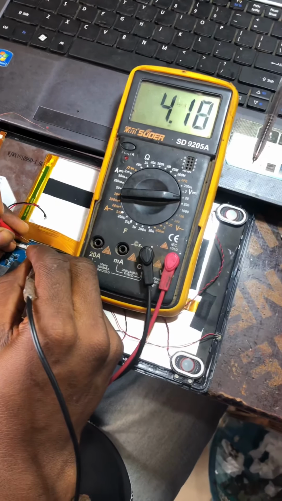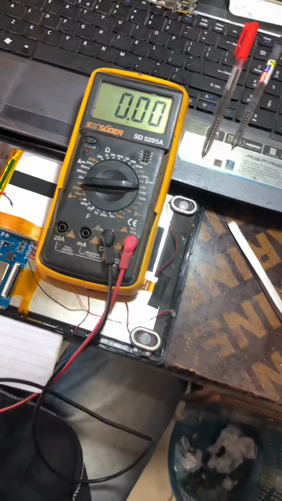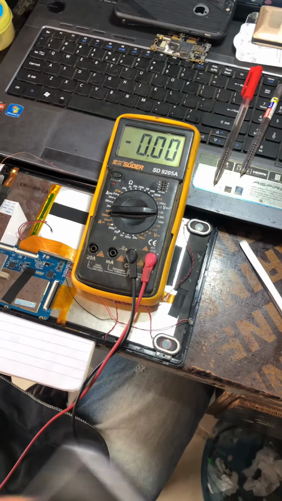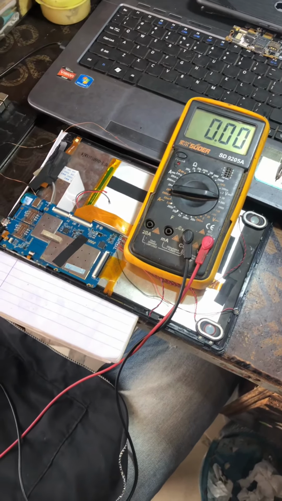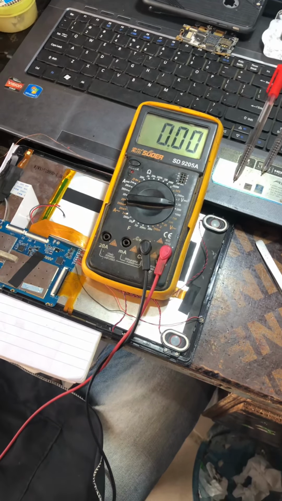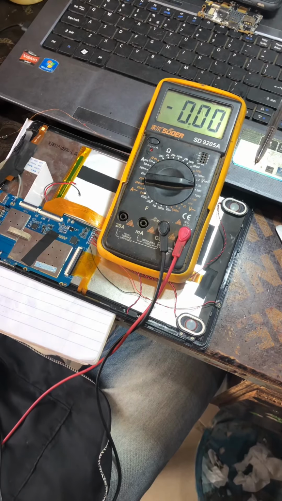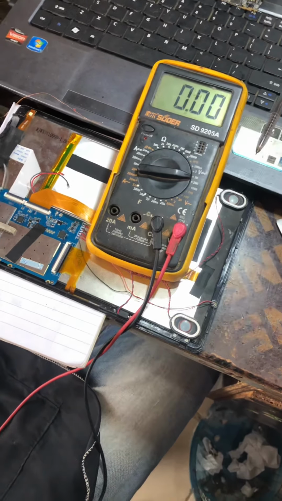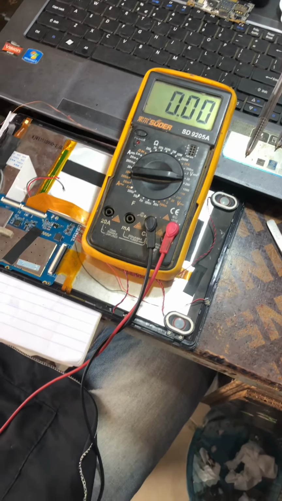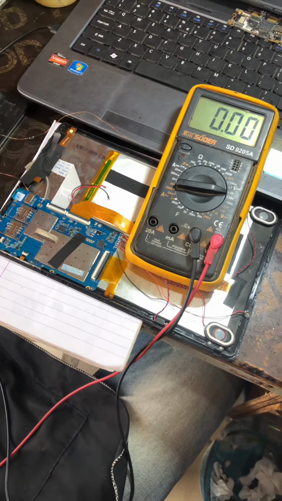At times it's even stable now. Before, the IC do normally fail. At times the tab is going to charge, it's going to increase above a particular percentage, and at times it will discharge. So if you're having an issue like that, just know your charging IC is failing.